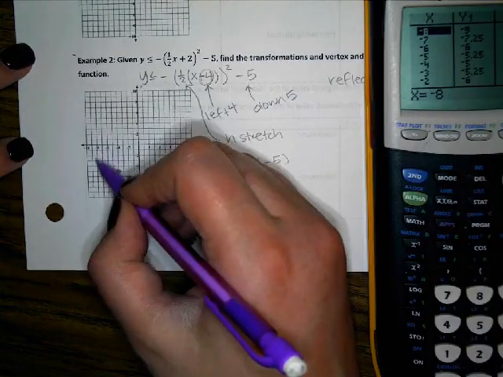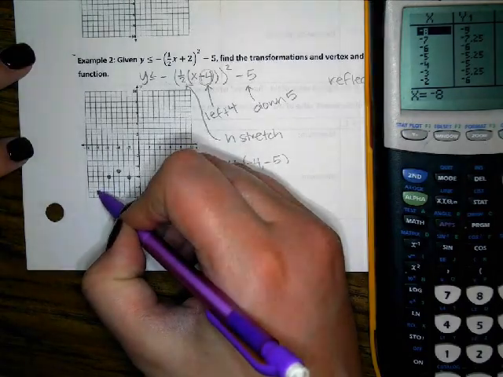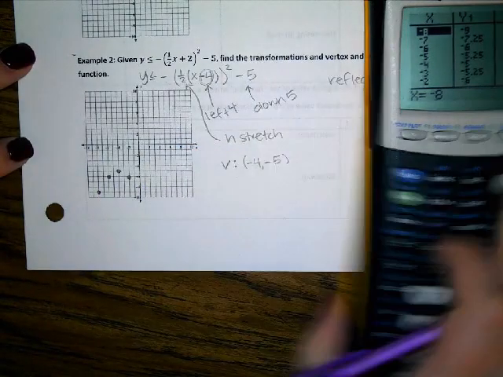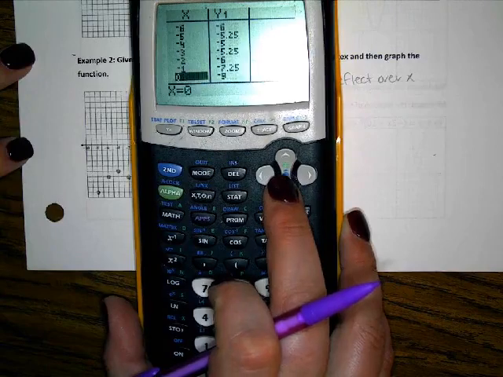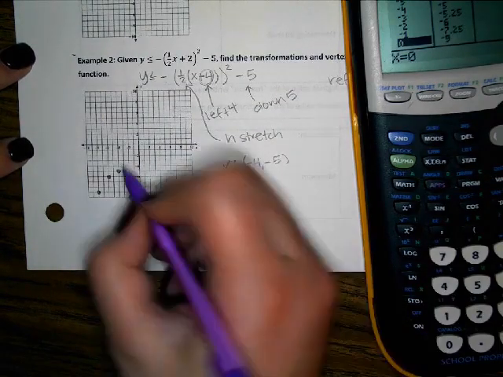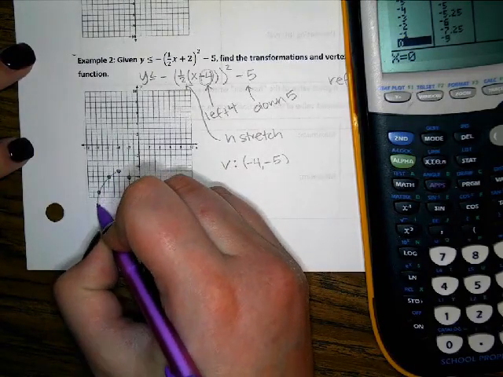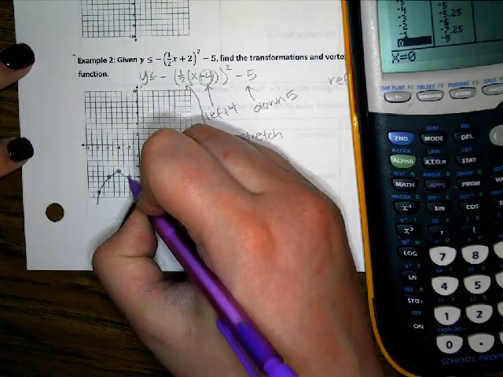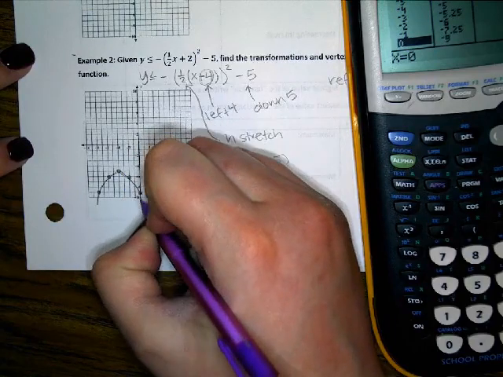And then I think it was 0, -9. Yeah. And there's my graph. It's been horizontally stretched out to look wider. Okay.